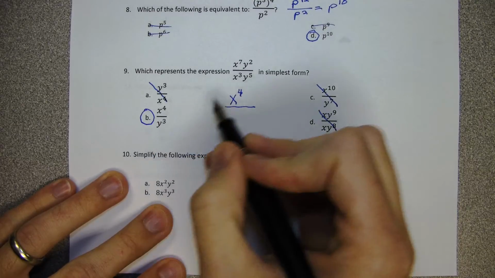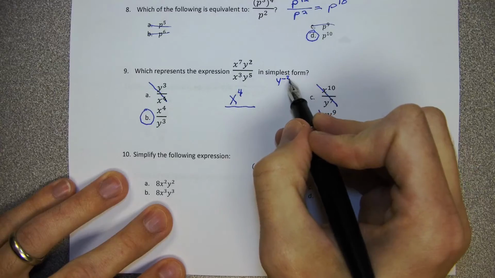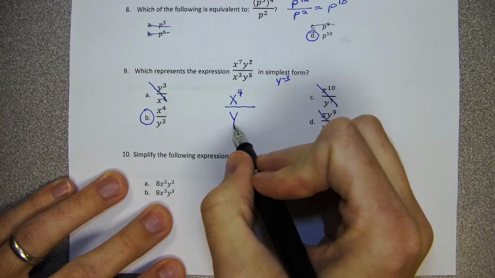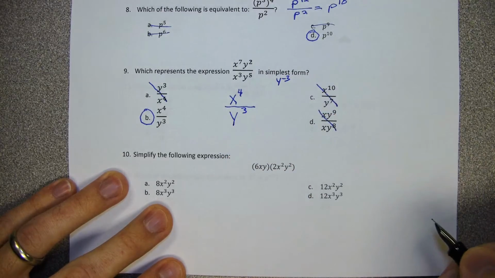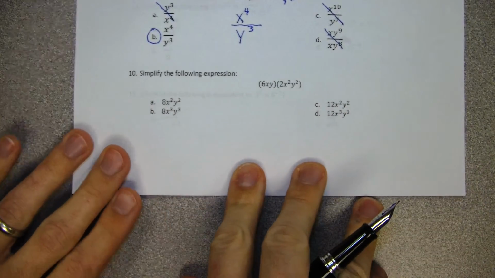And if we notice that y to the 3rd, that's what you would get here. 2 minus 5 would be y to the negative 3rd, which we rewrite in the denominator. All right, well, there's number 9. That one was pretty easy, too. All right, let's try number 10.